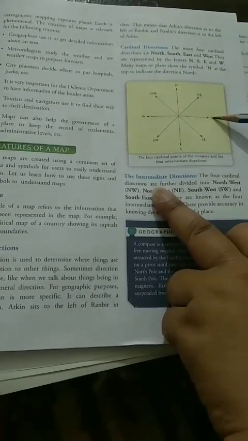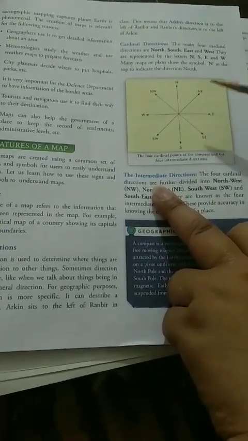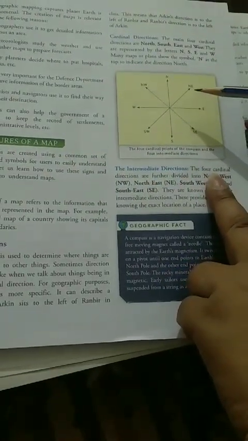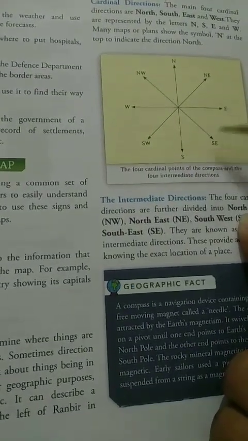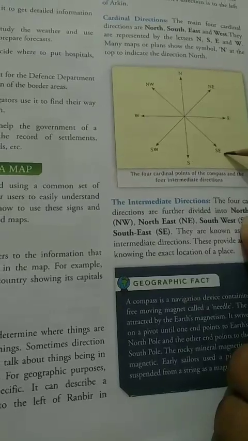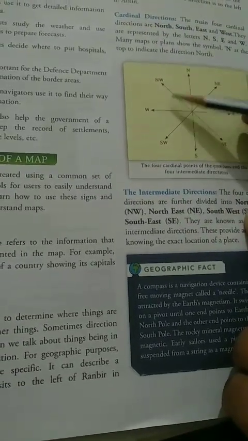Now, the next feature is the intermediate direction. We have the four cardinal directions, and they are further divided into four intermediate directions. The direction between the north and the east is known as northeast. The direction between the south and the east is southeast. The direction between the south and west is southwest. And the direction between the north and west is northwest.